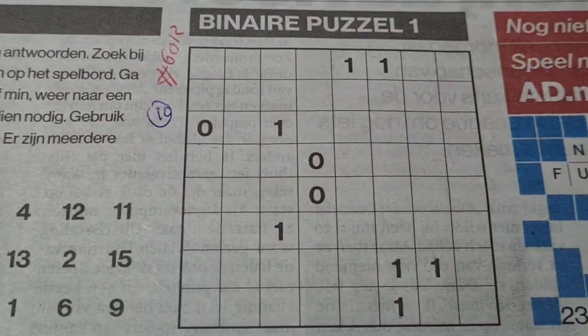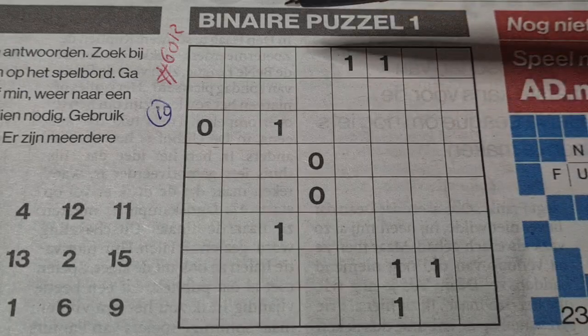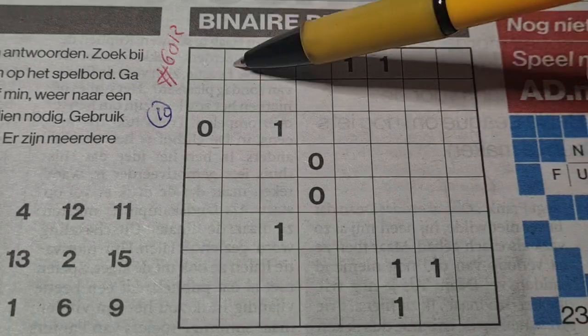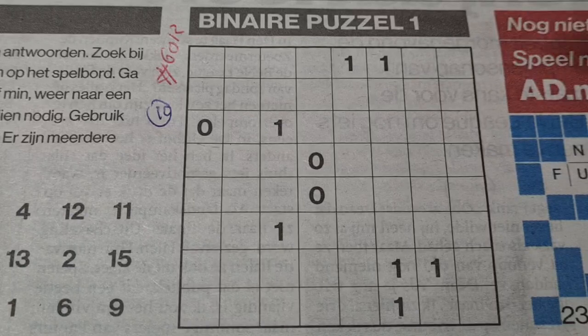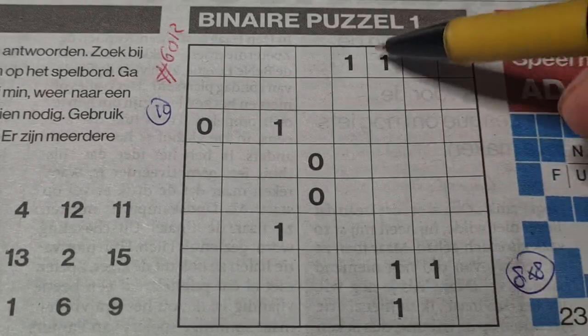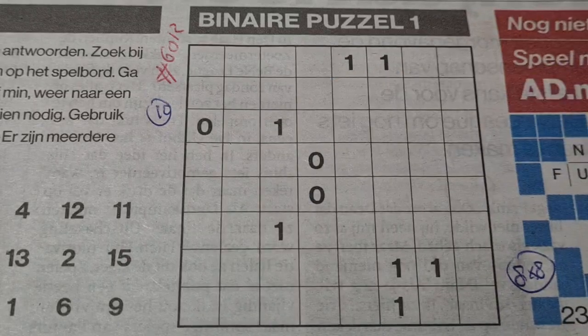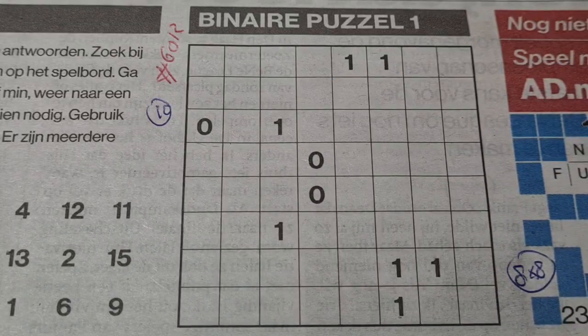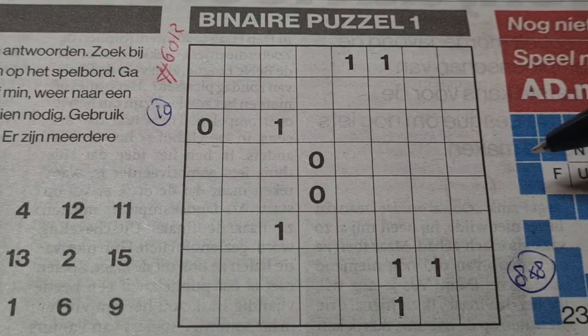6012. Before I start, let me see what kind of binary puzzle this one is. 1, 2, 3, 4, 5, 6, 7, 8. An 8 by 8 binary puzzle. That means in a row or in a column there are always 4 ones and 4 zeros. Alright, so let's get started.